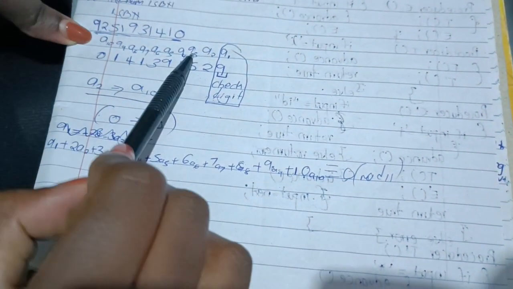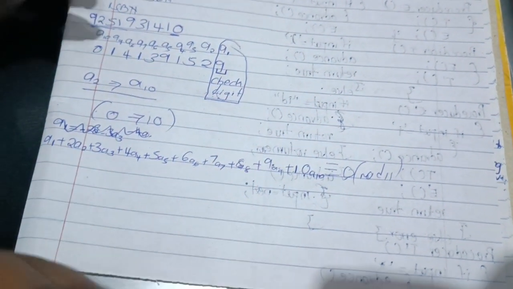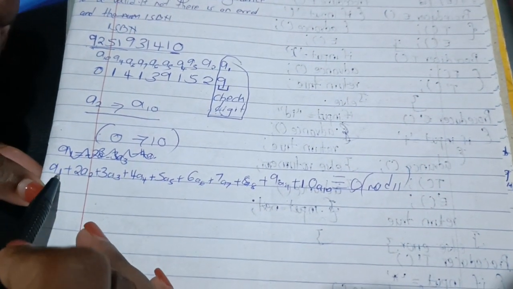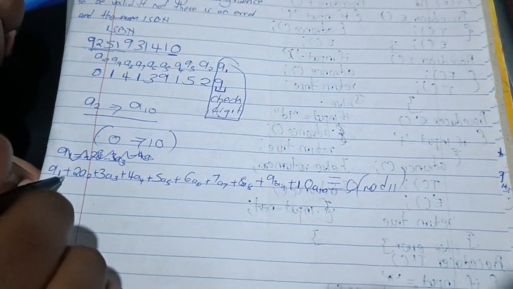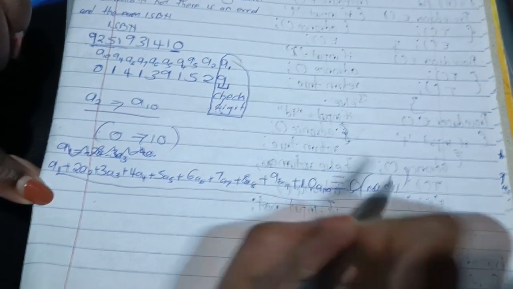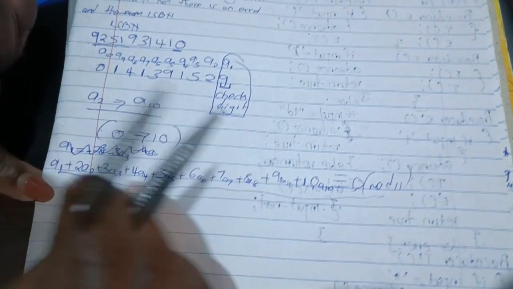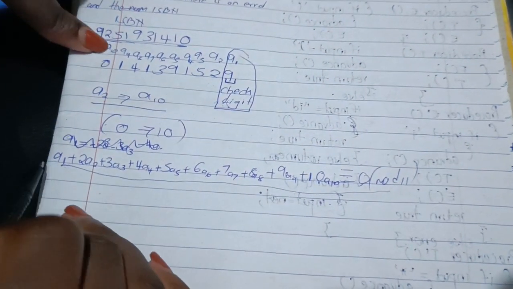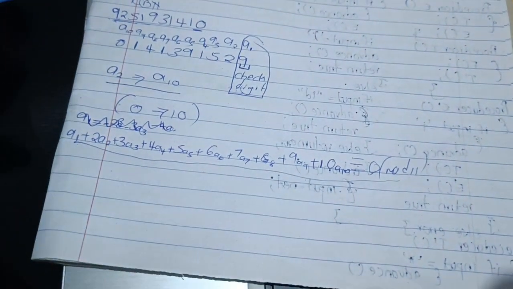For our code to be considered a valid ISBN, it must satisfy these congruences. So let's check if the Silent Spring book code satisfies these congruences.